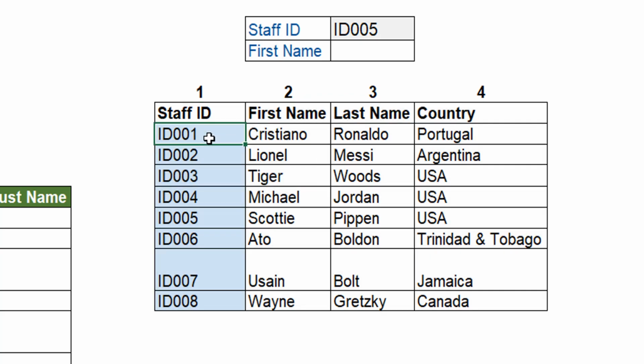You now start going from row to row. You check, is this 005? No. Is this 005? You keep going till you find the record you're interested in. Once you get the record you're interested in, which is this, then you step one column to the right, and you get what? Scotty. That's exactly what VLOOKUP does.